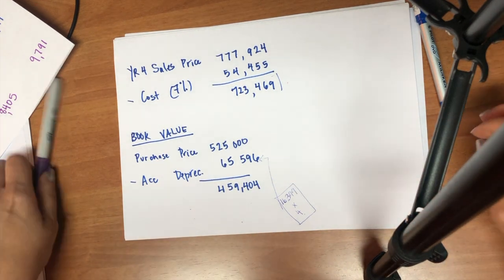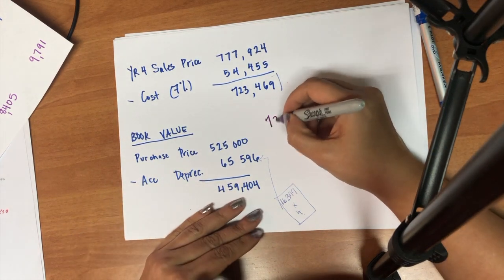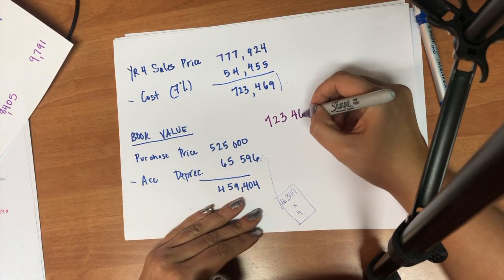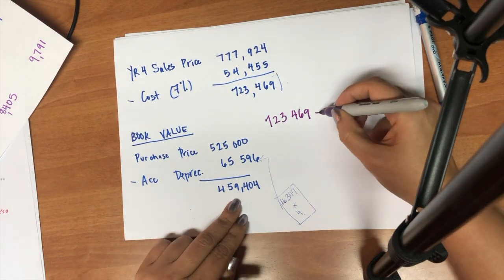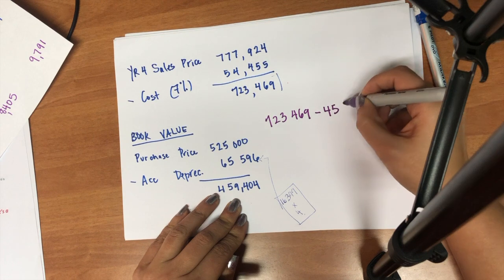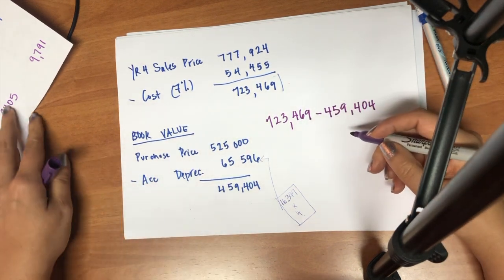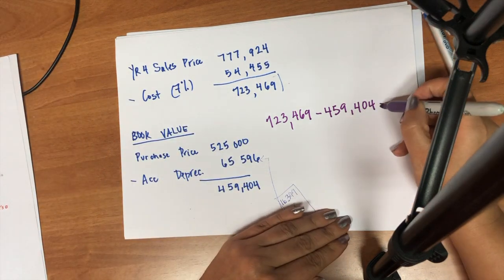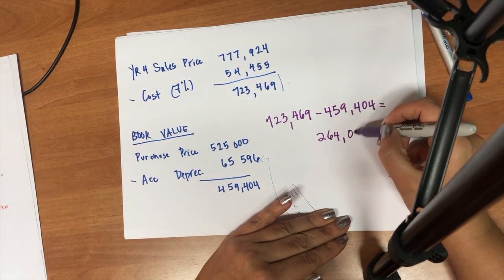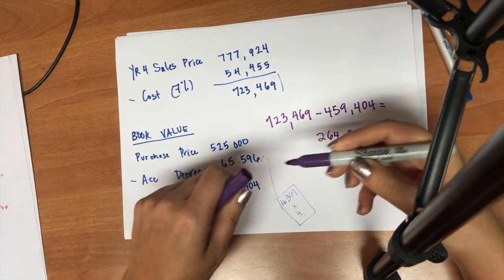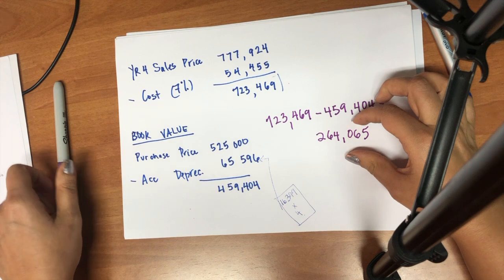So now I will take this, which is 723,469, my net sale, minus my book value, which is on the books, okay? And I will net 264,065. But I don't take capital gain taxes on this whole amount, all right?